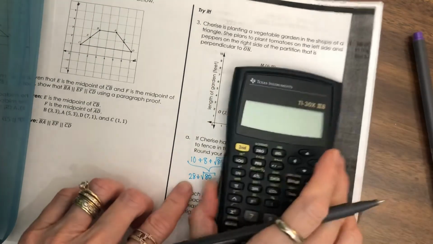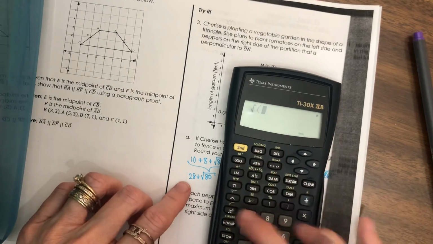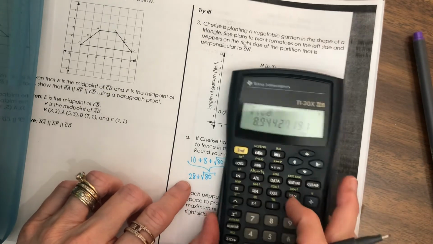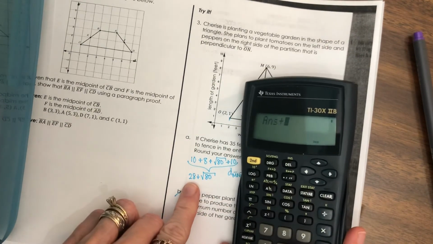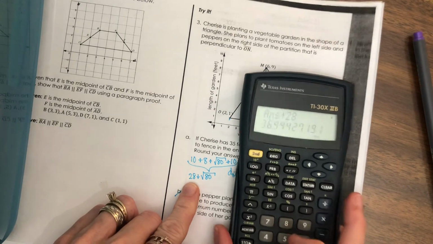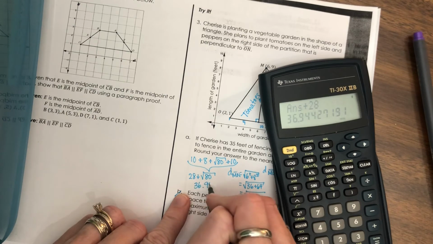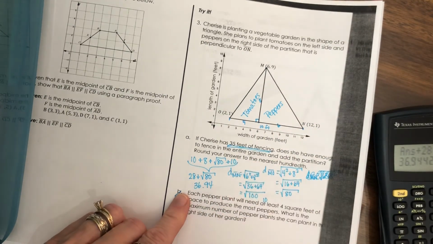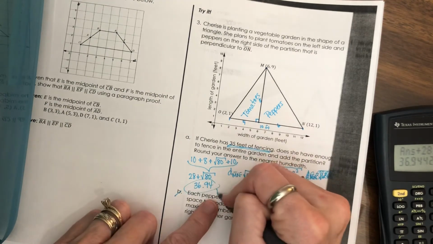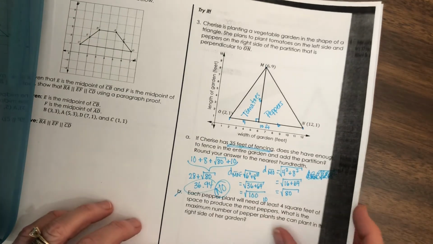So we're going to go over to the calculator, and we'll do the square root of 80, which is about 8.94, and add that to the 28 that we have here, and we get 36.94. She has 35 feet of fencing, so does she have enough? The answer is no. There you go. All right, we're moving on to the next page.